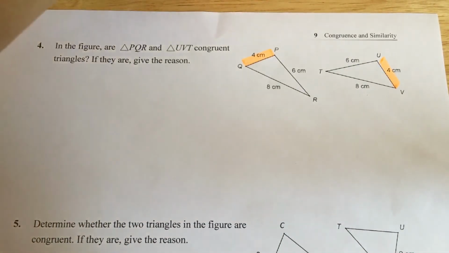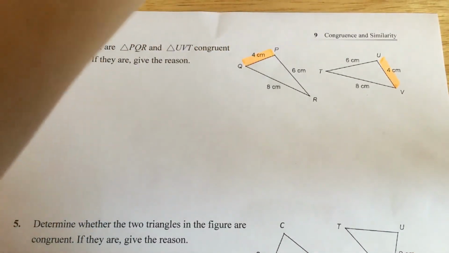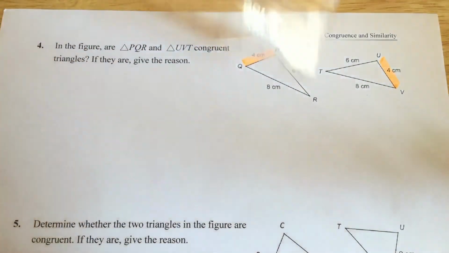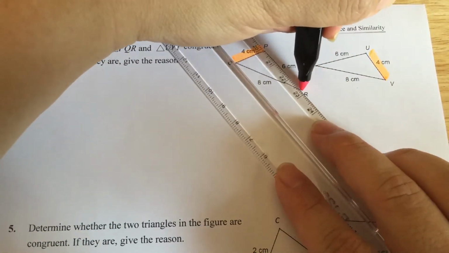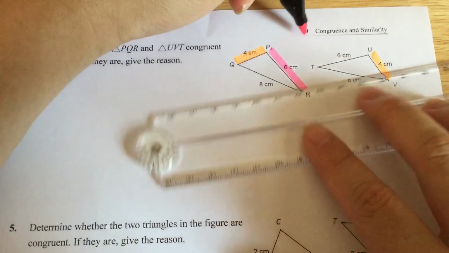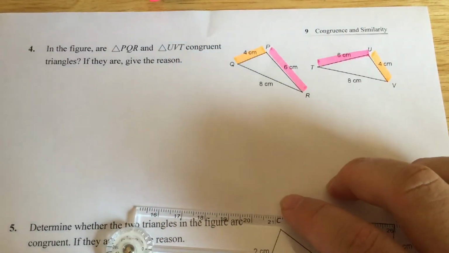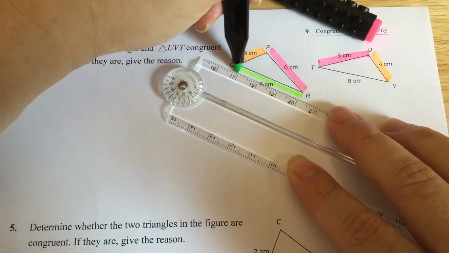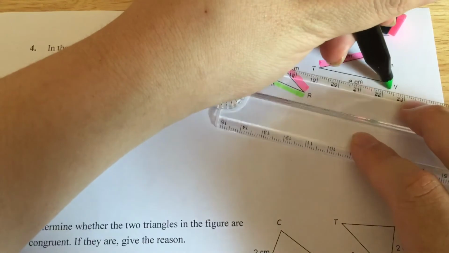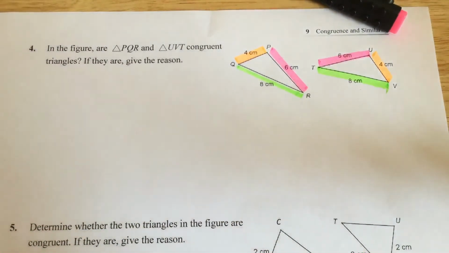The second condition we will use is the red, the plain one. This one is 6. That one is PR and UT. So the second one will be PR, and then UT. This is the second one. The last one, the third one, is QR, which equals TV. So we can say that these 3 are equal, and they're congruent. So we will say this one is SSS.